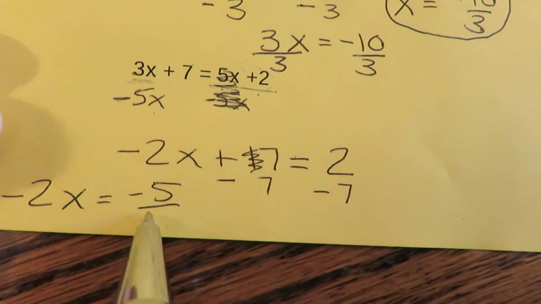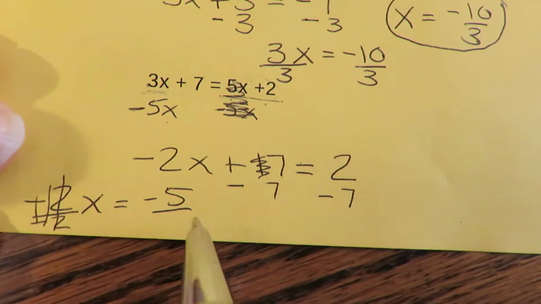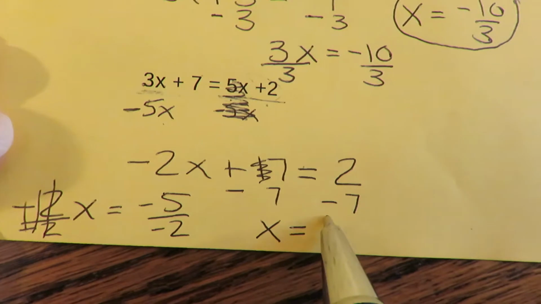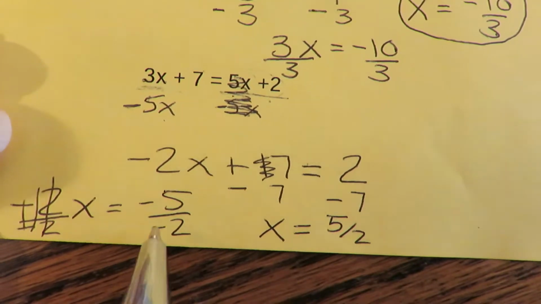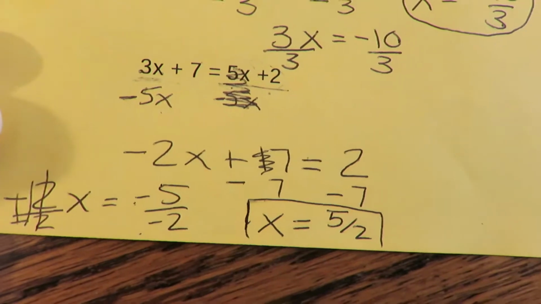I can divide both sides by negative 2 to get rid of that with the x. And my final answer, I'm just going to clean up to be x equals 5 over 2 because I have a negative divided by a negative. So that just becomes a positive number.